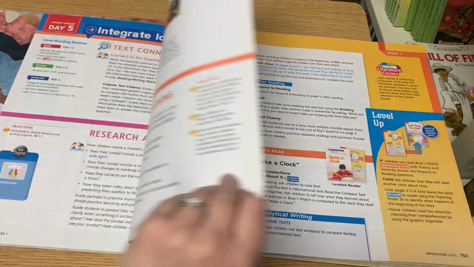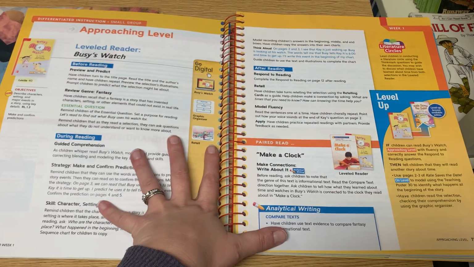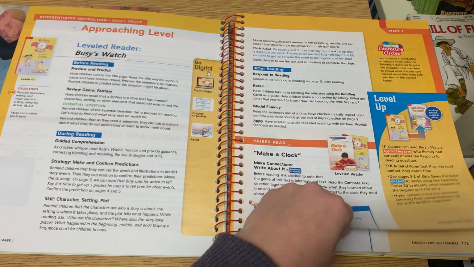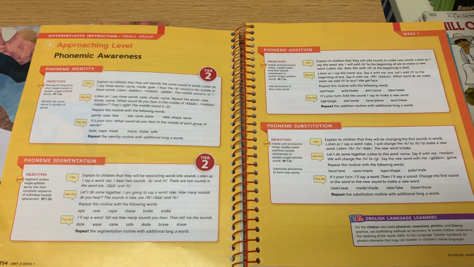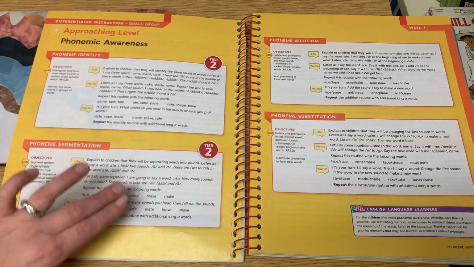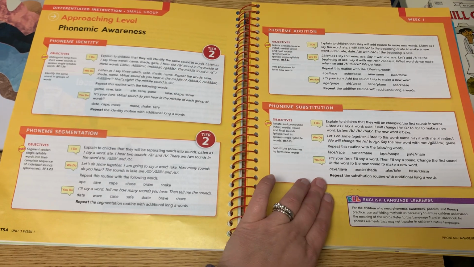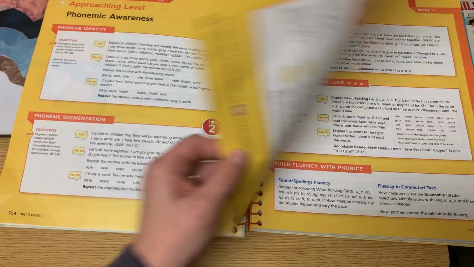I am in the approaching level here. What I would actually do with this is I would not get to the story yet because of our core phonics sequence. We're going to start with phonemic awareness. This looks to me like day 1, day 2, day 3, day 4. So I would open with a little phonemic awareness activity.